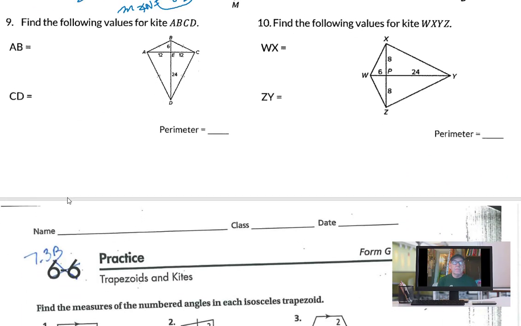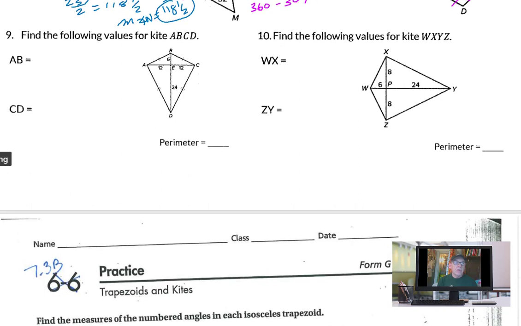Let's move on. Find the following values for kite ABCD. AB. Again, these are right angles here, because this major diagonal is the perpendicular bisector of the minor. These two triangles are congruent. We have side angle side or hypotenuse leg, bunches of ways. So these two pairs are congruent. These two pairs are congruent.